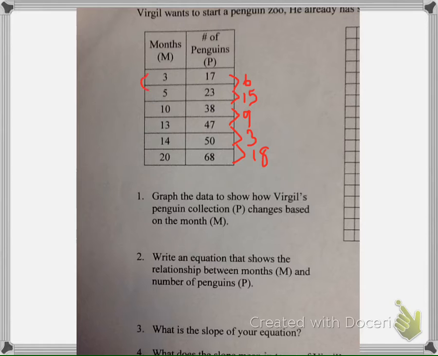And on my x side, 3 to 5 is 2. 5 to 10 is 5. 10 to 13 is 3. 13 to 14 is 1. And 14 to 20 is 6. Now I need to do some dividing. All of my y carets divided by my x carets. So 6 divided by 2 equals 3. 15 divided by 5 is 3. 9 divided by 3 is 3. 3 divided by 1 is 3. And 18 divided by 6 is 3.